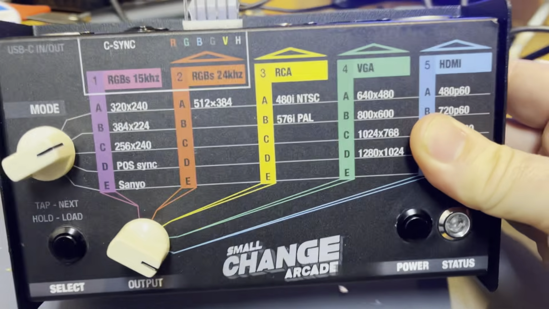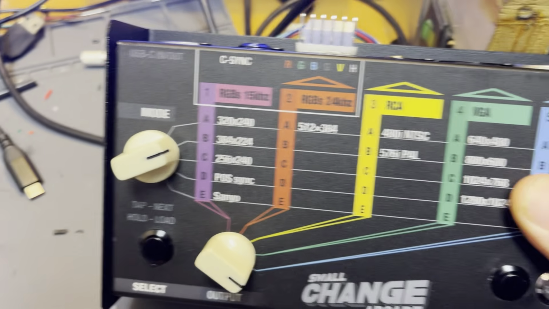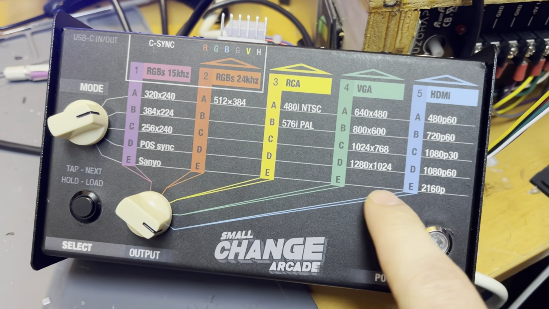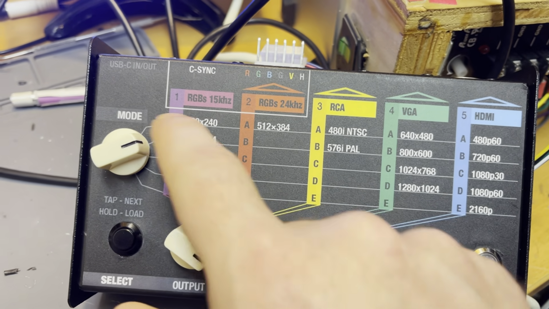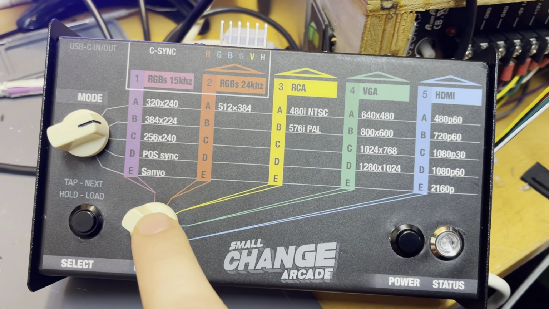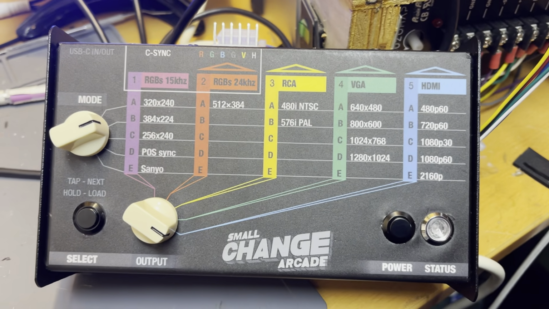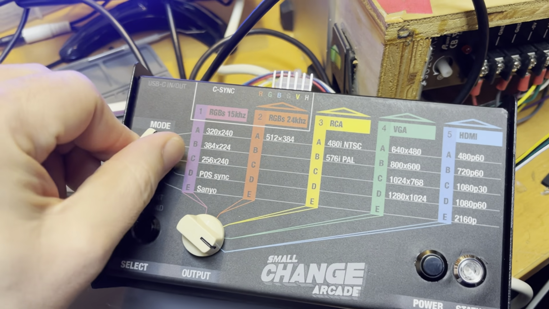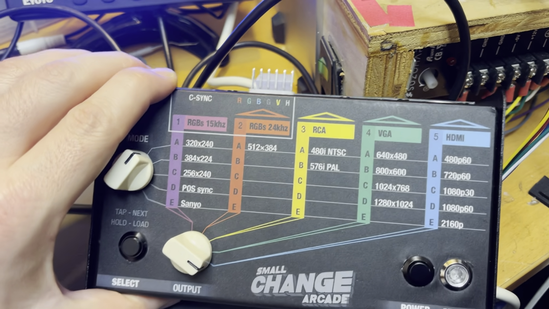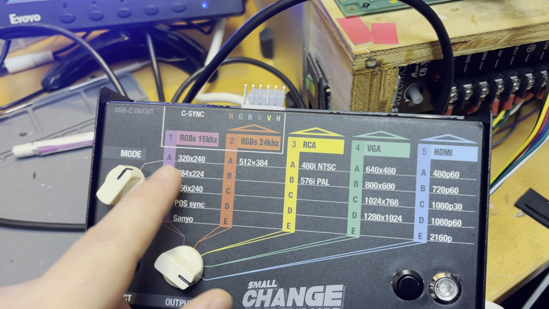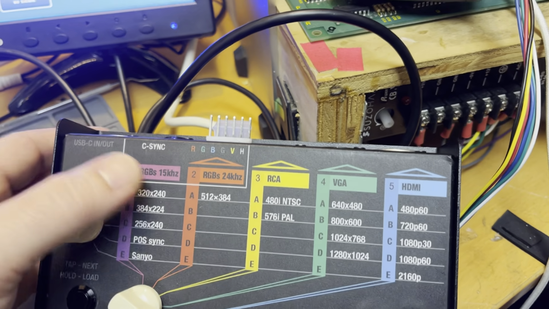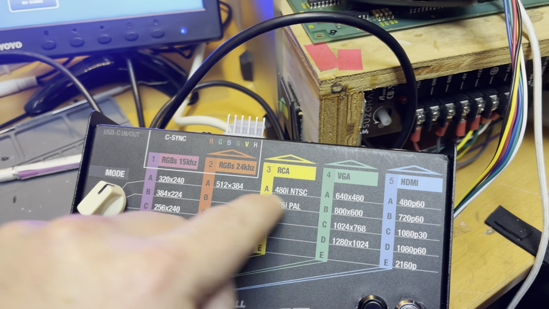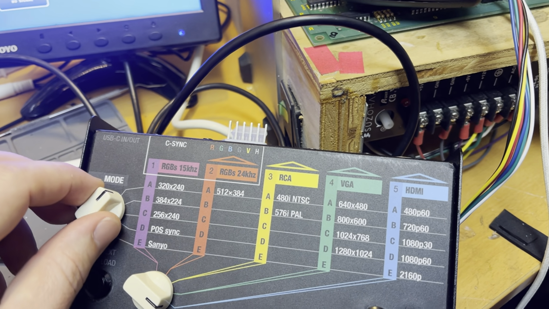And then on the front here, we have what I'm calling my profile matrix. And so we have different modes and different outputs that you can set with these two rotary switches. These are two 5-position rotary switches, just mechanical switches. And so you can select which physical output you want with this switch, and then which mode within that output that you want.